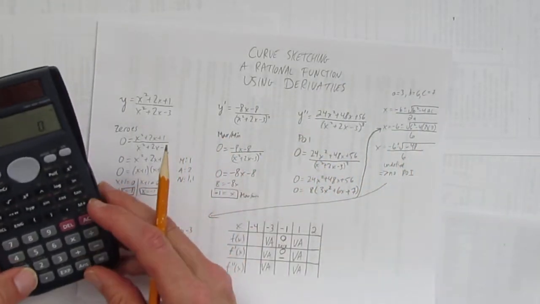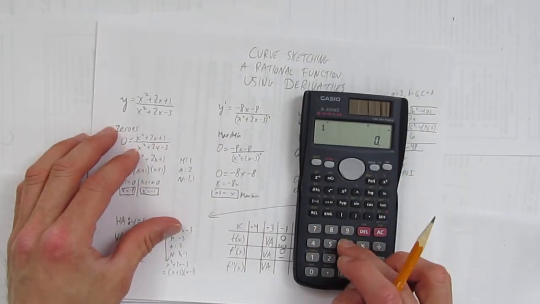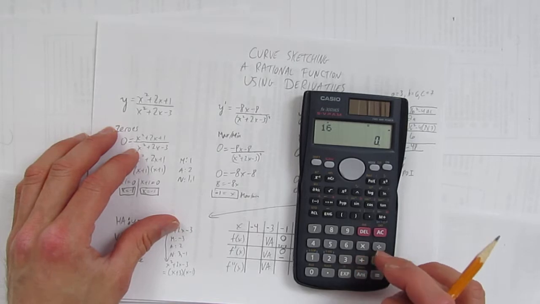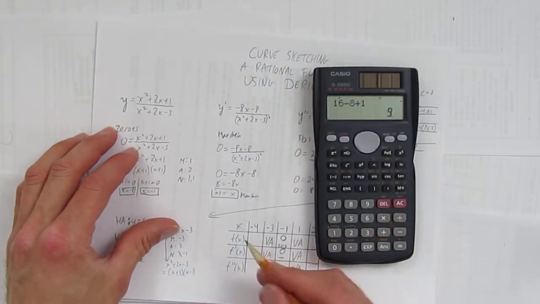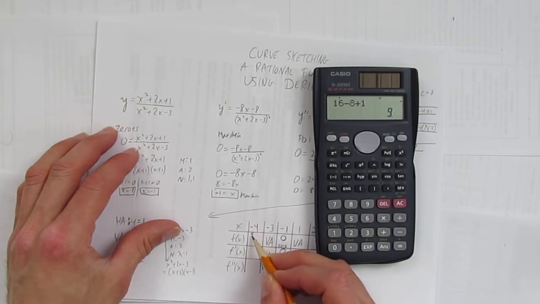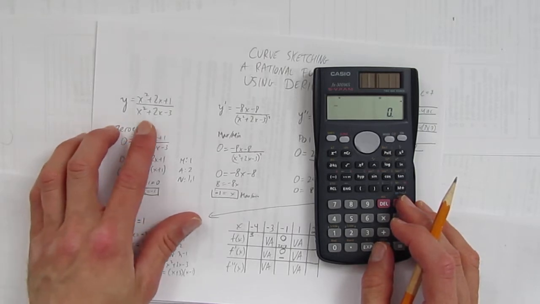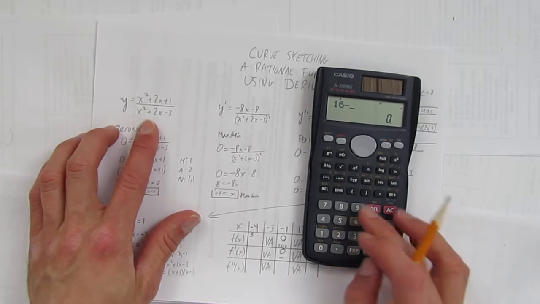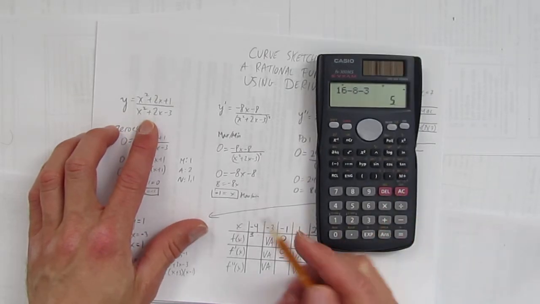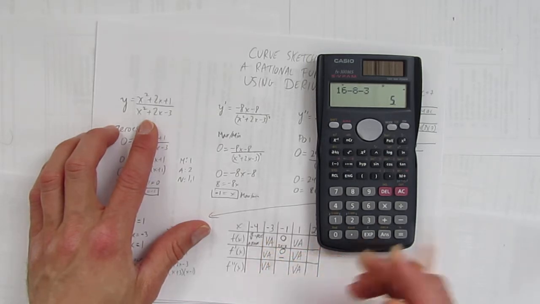Sub in negative 4. When I sub in, I'm going to put this down so you can see it. Negative 4 squared is 16 plus 2 times negative 4. That's negative 8 plus 1. So I get 9 over, and then sub in negative 4. I get 16 again, and then negative 4, so minus 8 minus 3, and I get 9 over 5, which of course is positive. So this means it's above the x-axis at this place.